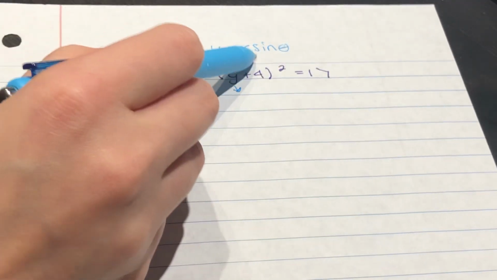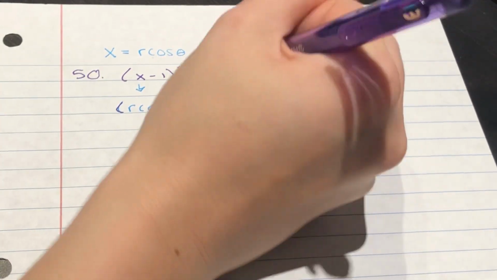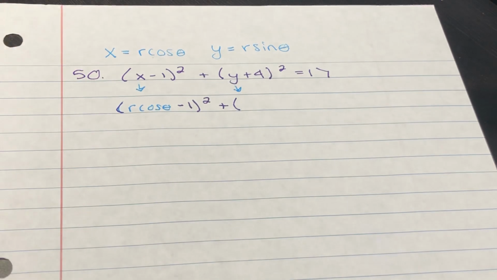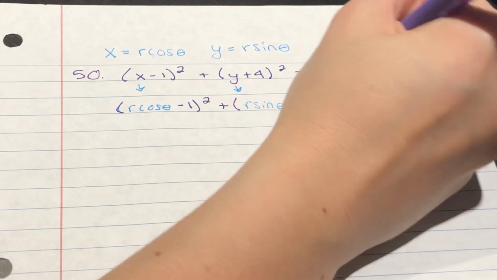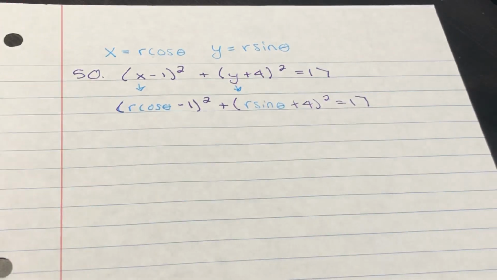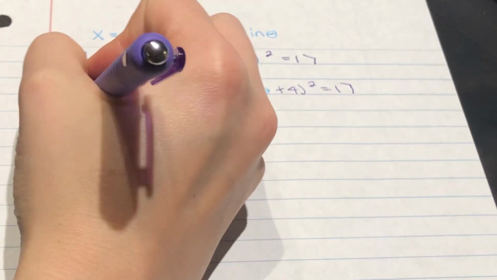Okay, so I'm going to first replace my x and my y, because I'm trying to turn it into polar, with these two items here. So over here I'm going to write r cosine theta minus 1 squared, plus, over here I'm going to write r sine theta plus 4 squared equals 17. From here, it's just a bunch of algebra, so I'm going to break this up.